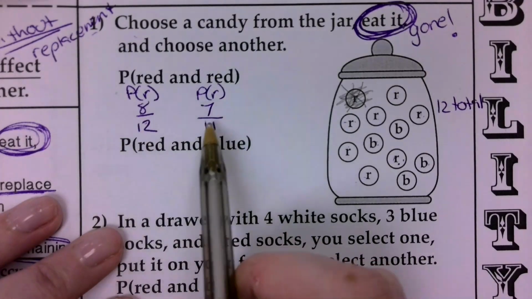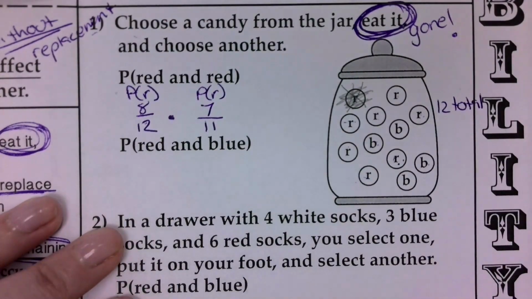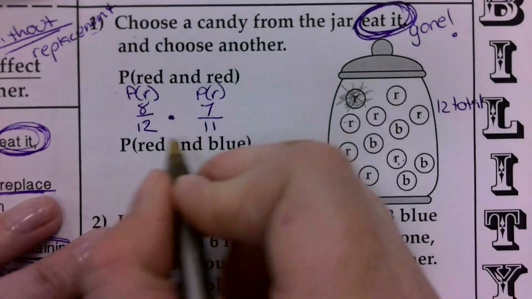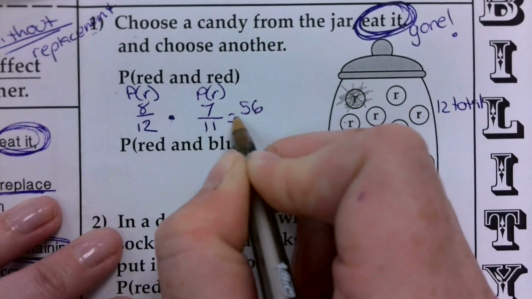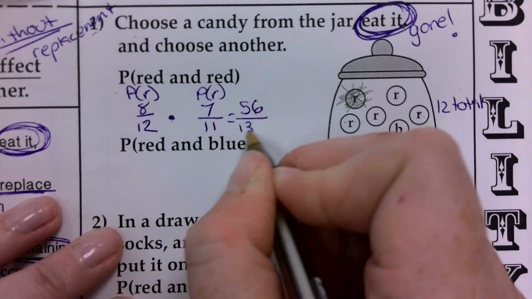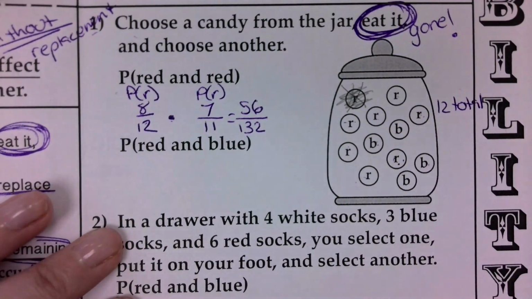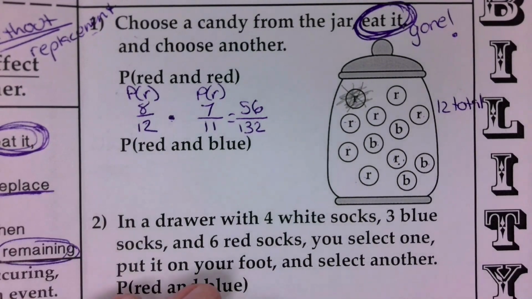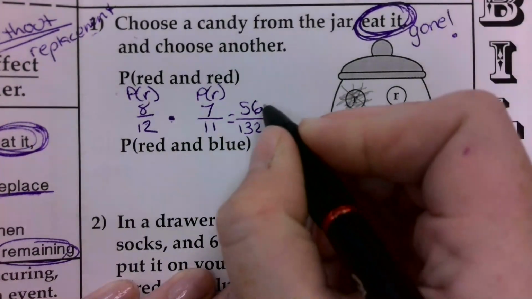So if you ate it, it's gone. Now we can multiply these numbers together in order to give us our probability. 8 times 7 is 56, over 12 times 11 is 132. We can simplify by dividing by 4.